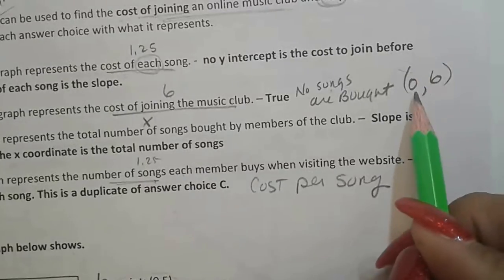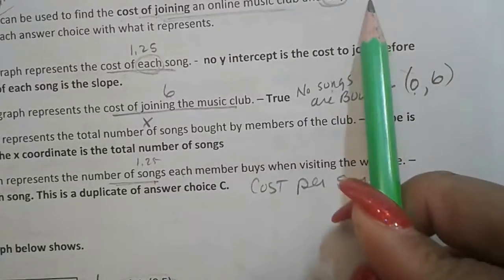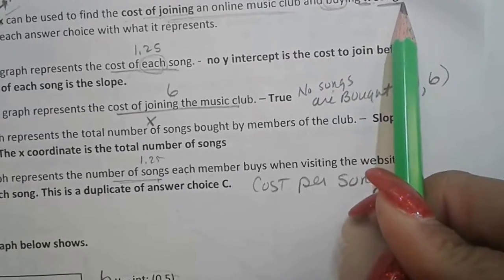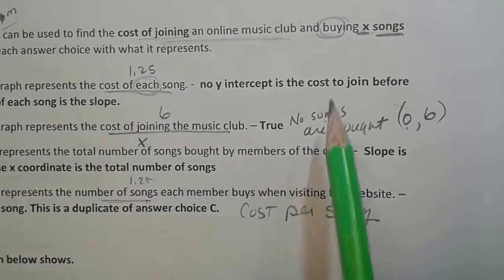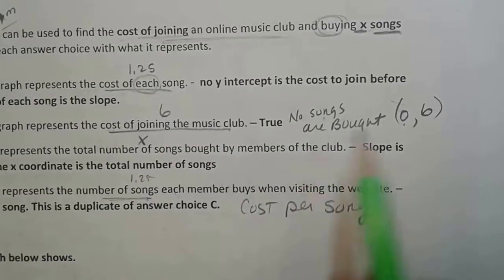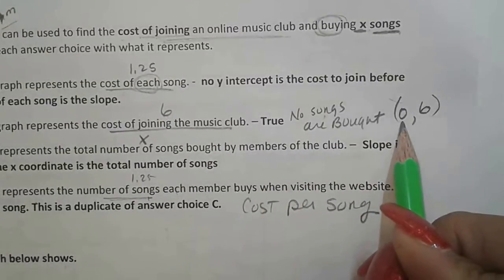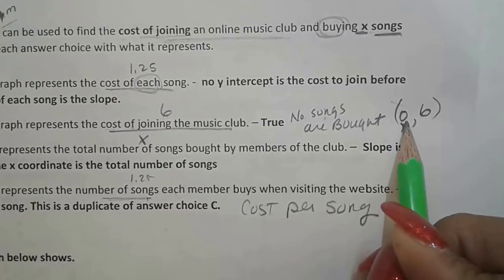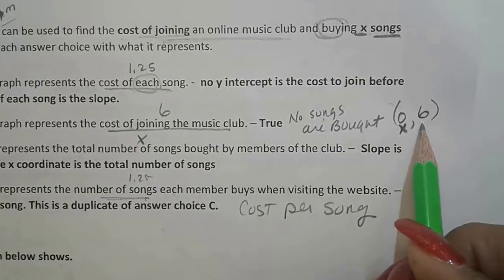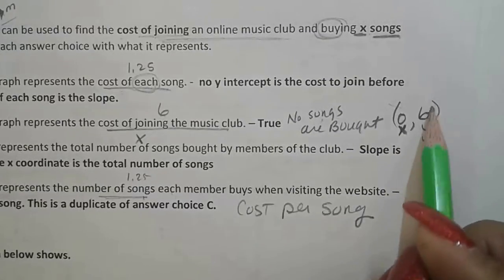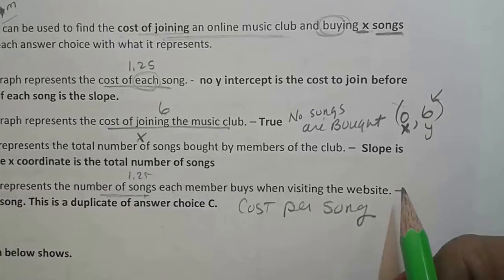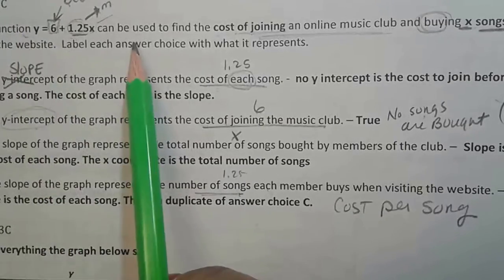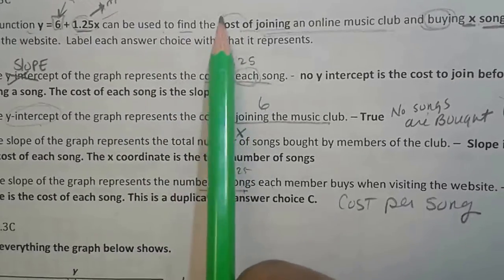It just means that you haven't bought any songs. And if you have not bought songs, we know that x represents songs. Sorry about that. My time is up. I'll try to talk through the passing period, I'm sorry. x represents songs. Then the y would be the cost. And it says here the function is going to be used to find what?